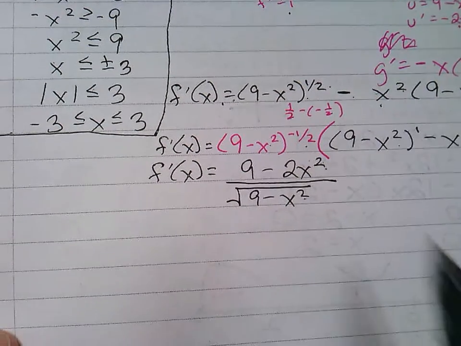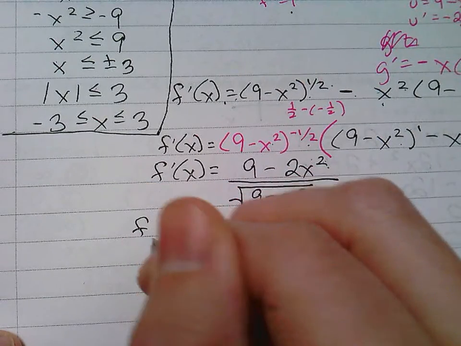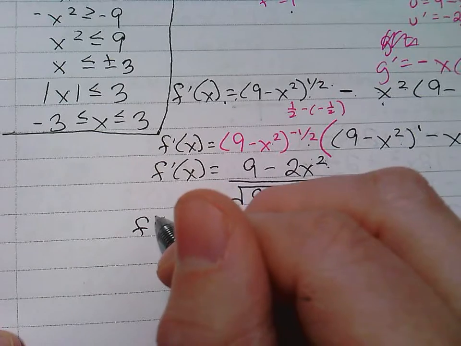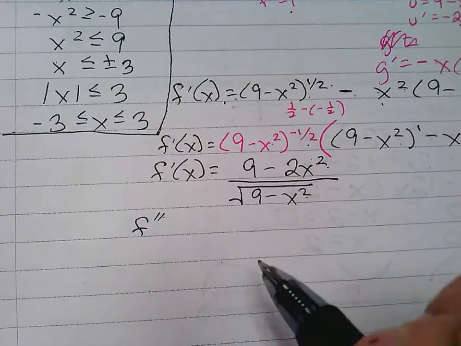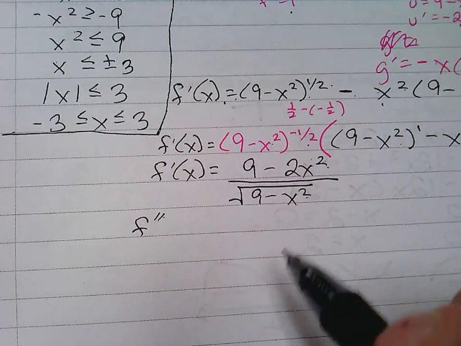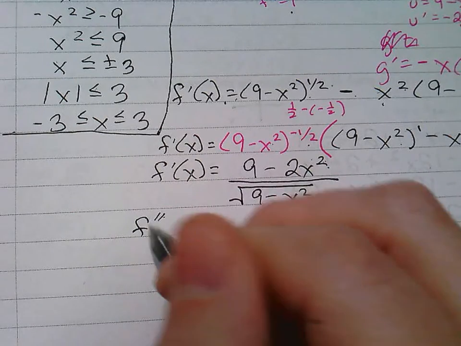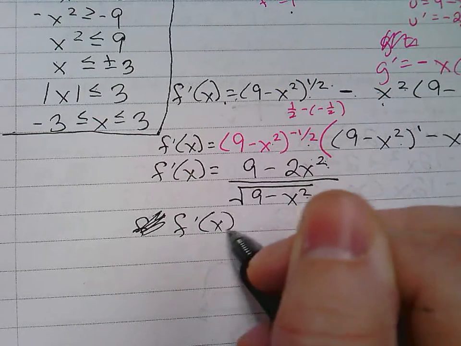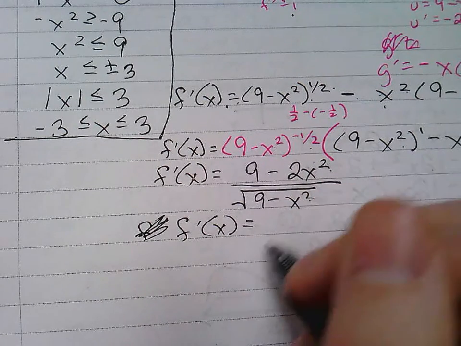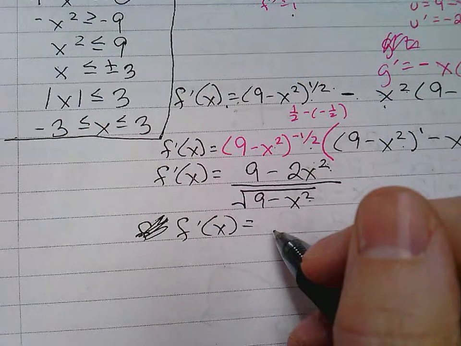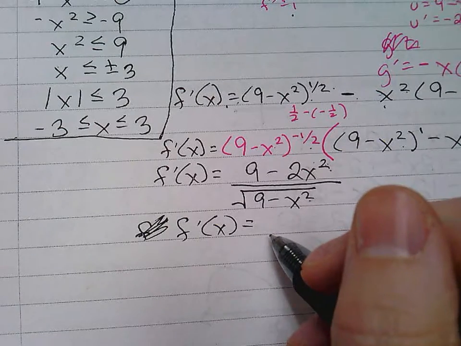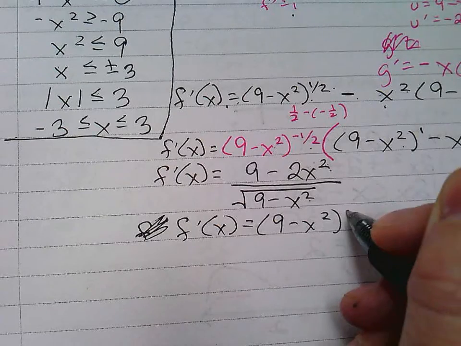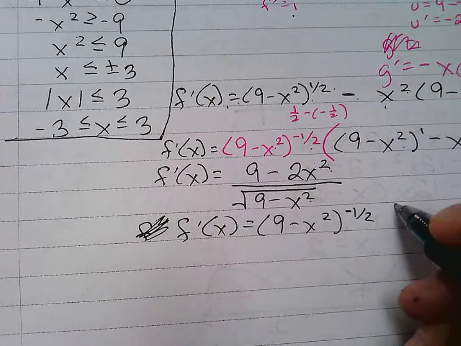F prime of x, f double prime. Let me just write this again. It's going to be easier doing the product rule. You can do the quotient rule, I just prefer doing the product rule. So (9 minus x squared) to the negative 1/2 times (9 minus 2x squared).